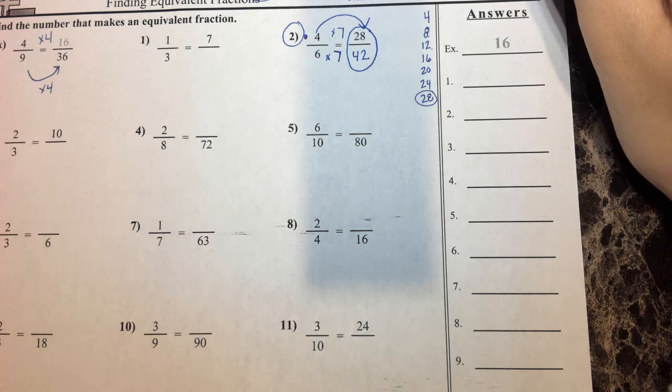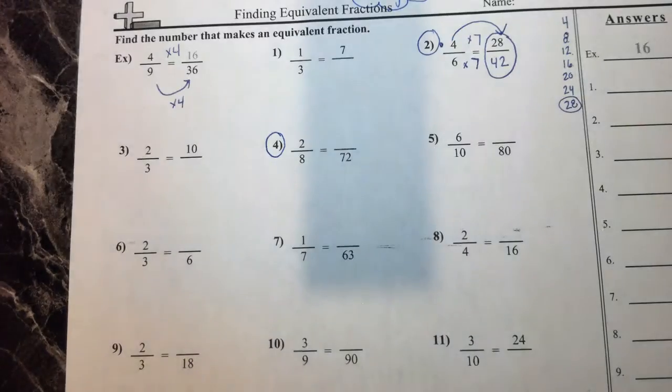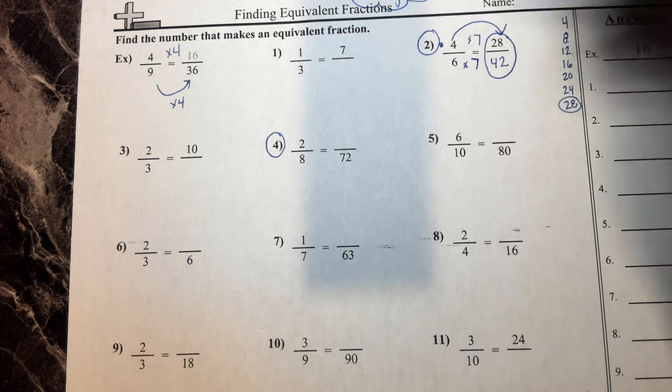Alright, let's look at number 4. Okay, so we're going to look at number 4 right now. So we're going to scoot to the middle of the page. Number 4, you're starting with 2 eighths, and you're trying to find how many seventy-seconds is 2 eighths. So now, first step, find whether you have both numbers in the top or the bottom. I have 8 and 72 both on the bottom.